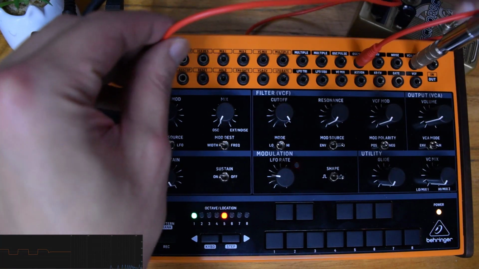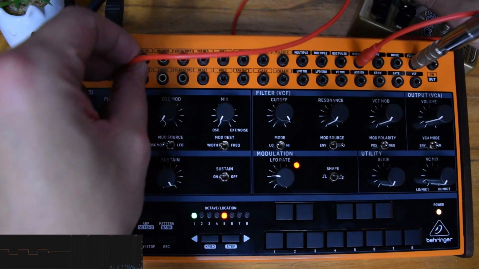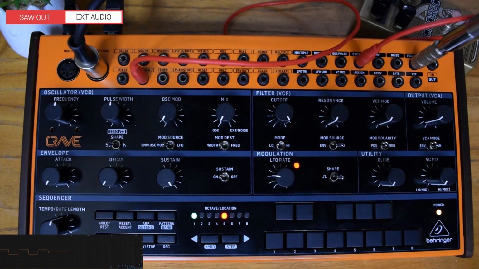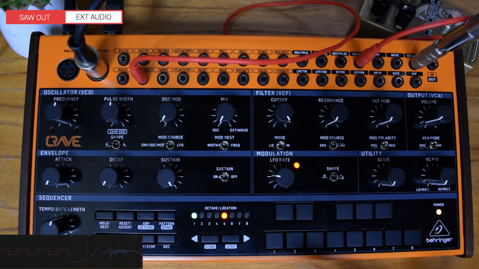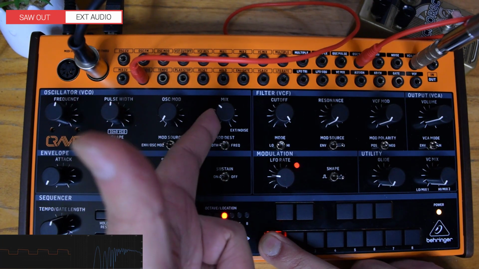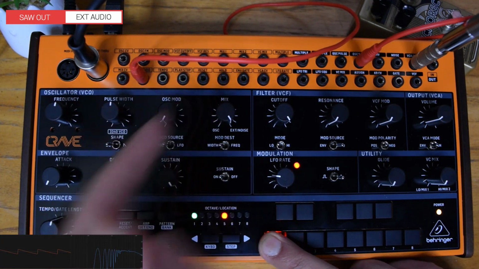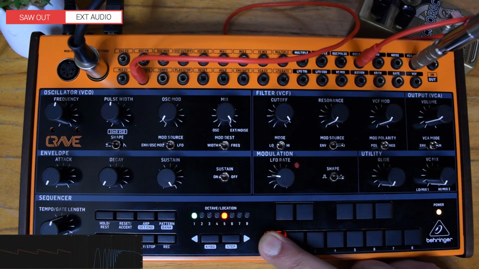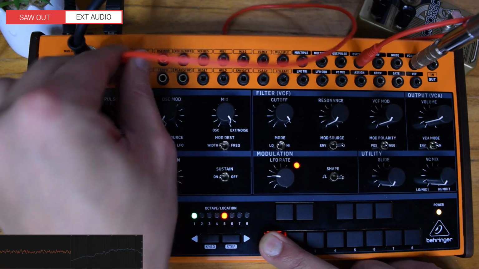Once we connect this one right here, we are connecting something else to the external audio. So now if I play something, we are getting that square, but if I go to the other side, we are going to get that SAW, the SAW that we are outputting right here. As soon as I disconnect it, we get back to noise.